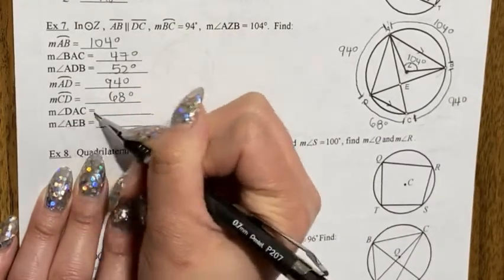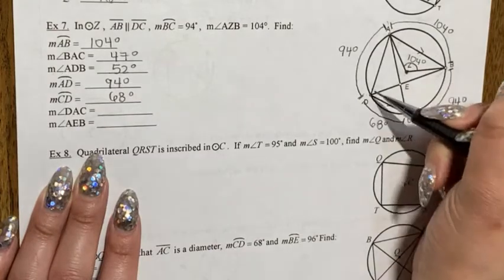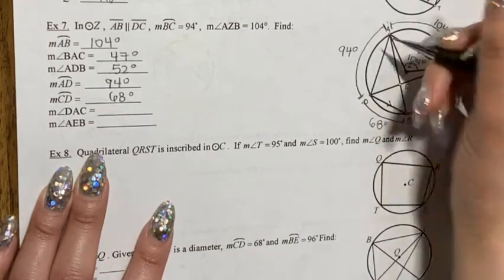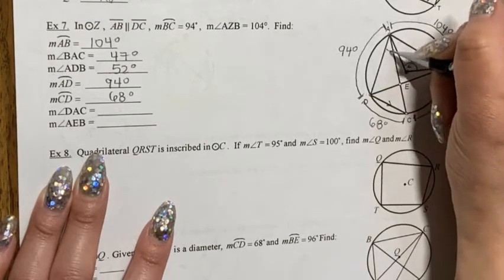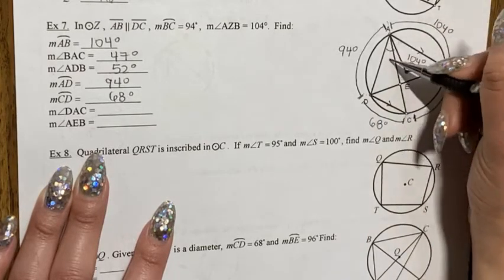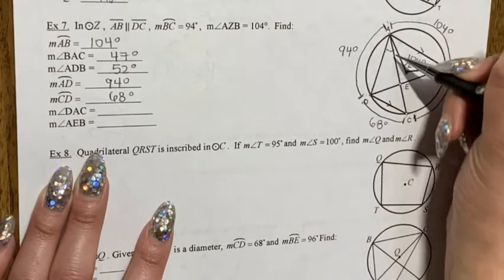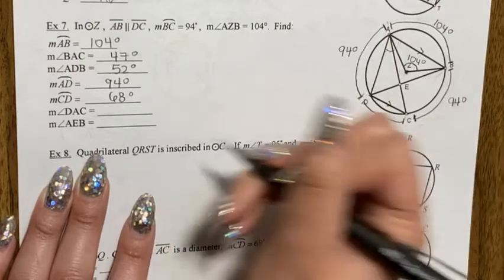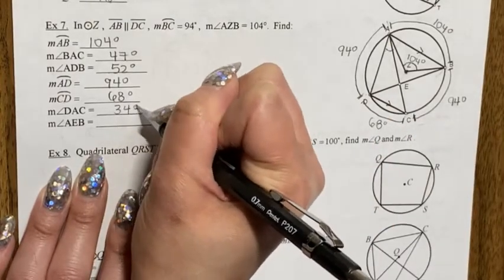And let's see, the measure of the angle DAC, which is this opening that you have over here. That one has a relation with 68. We know that it's going to be half of 68. Therefore, that guy is going to be 34 degrees.